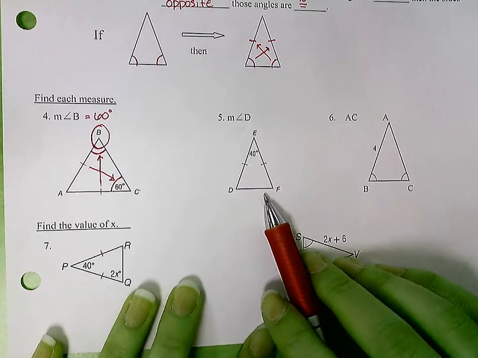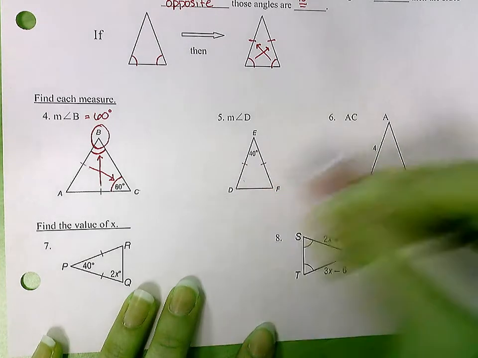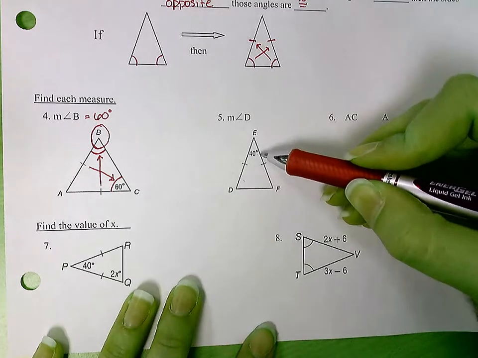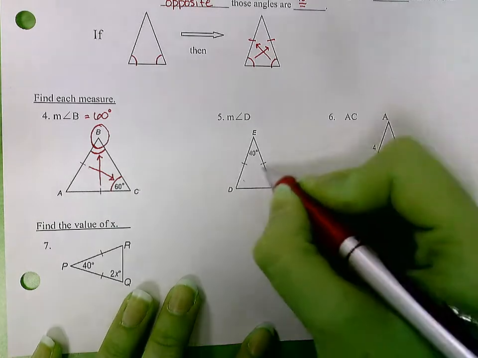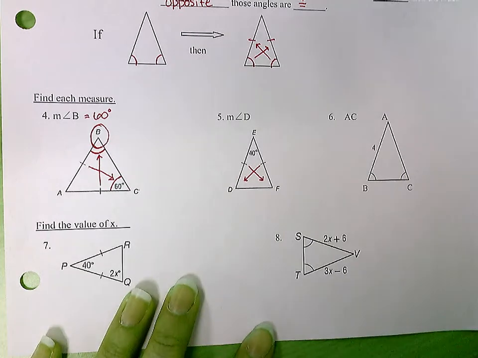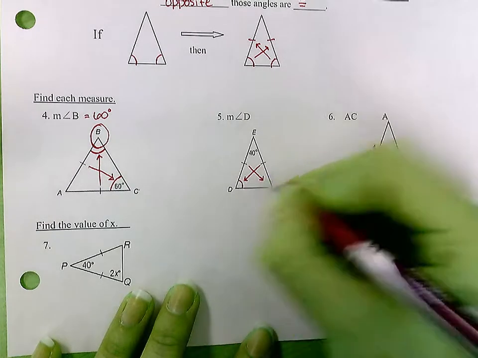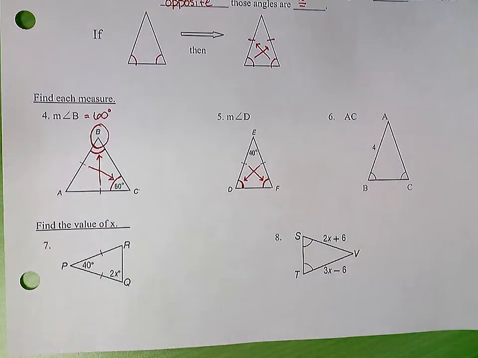Okay, number 5. We want to find the measure of angle D, so that's this angle right here. I have angle E is 40. Now, since I have my two sides here congruent, my opposite angles are also congruent. Now, to find one of those angles, what do all three of my angles have to add to be? 180.